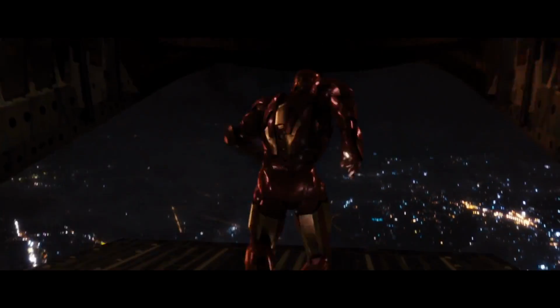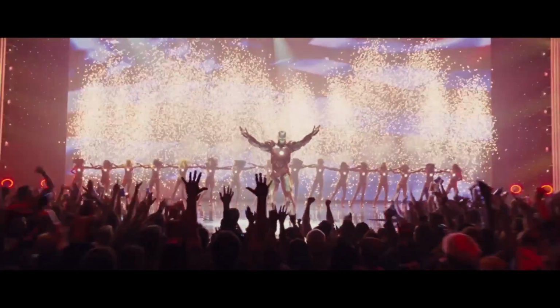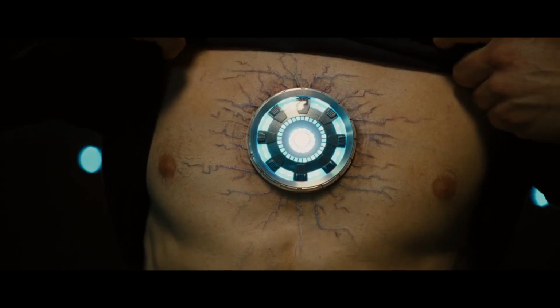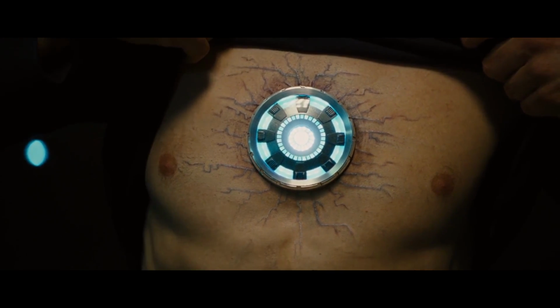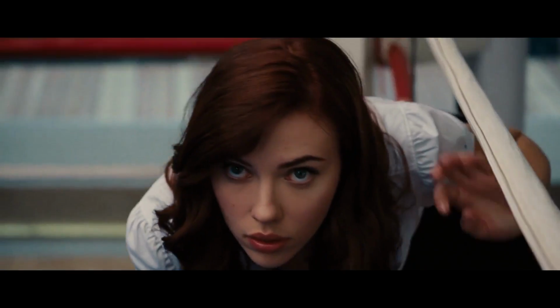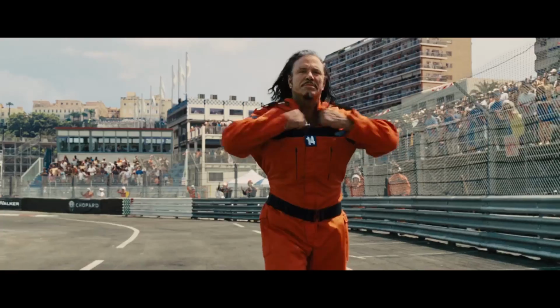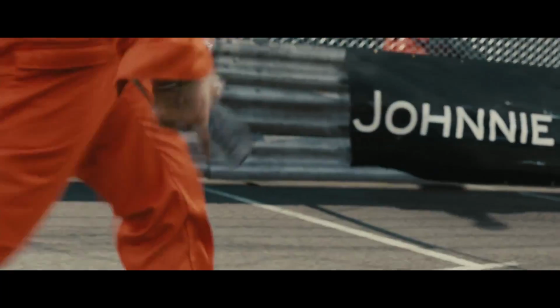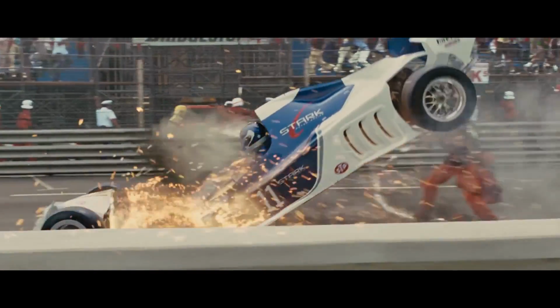Some time passes and Tony Stark upgrades his suit. He's at the top of his game. He's looking great. But soon, he discovers the arc reactor in his chest is killing him. You better get tested, bro. Natasha Romanoff, aka Black Widow, is hired at Stark Industries. So then Ivan Vanko, Anton Vanko's son, attacks Tony Stark at the Monaco Grand Prix.